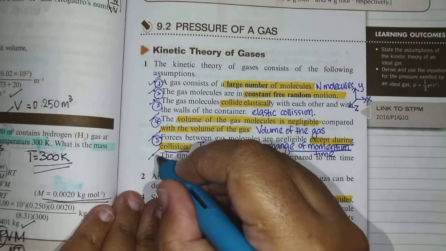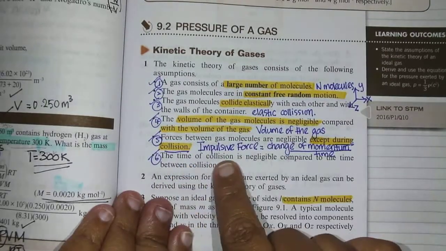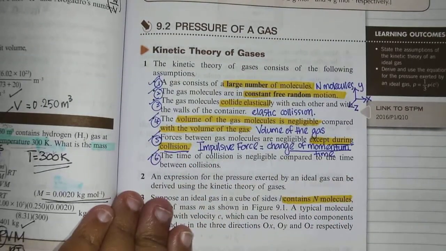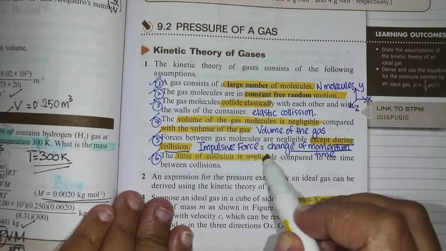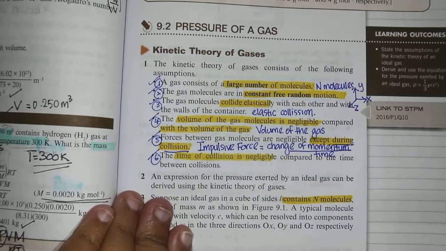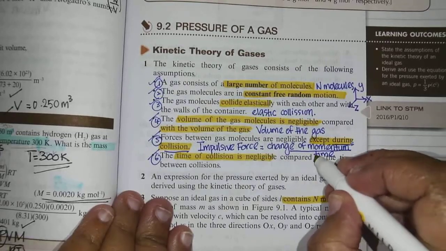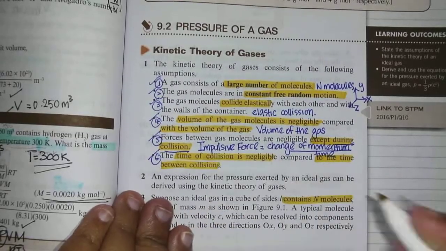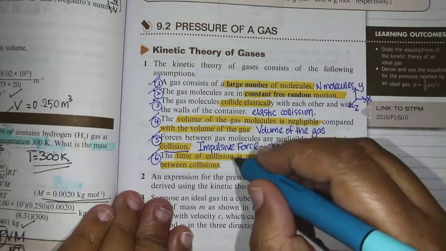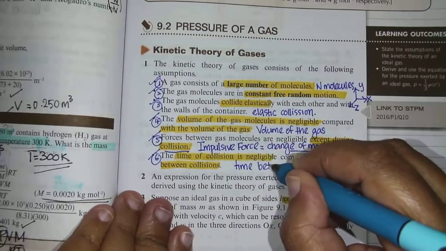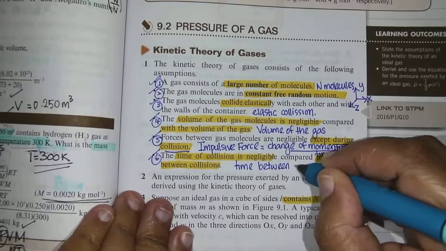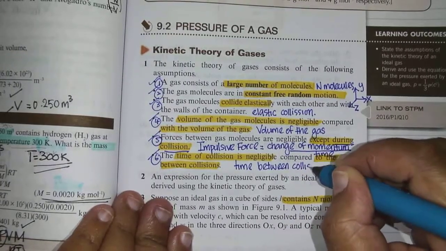Okay, number 6. The time of collision is negligible. That means we are not interested in the time when the molecule collides with the wall or with each other, but we are only interested in the time between collisions, which I will explain later.